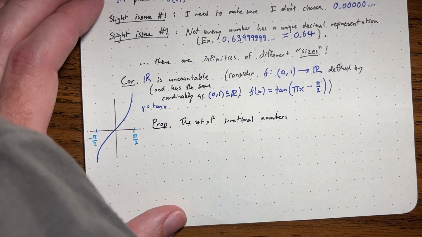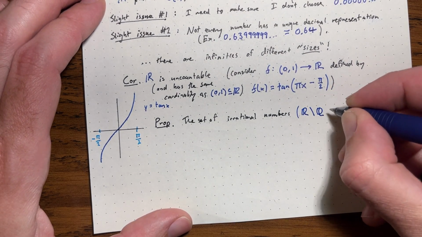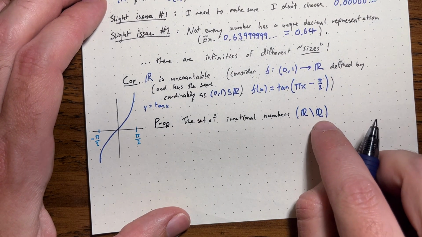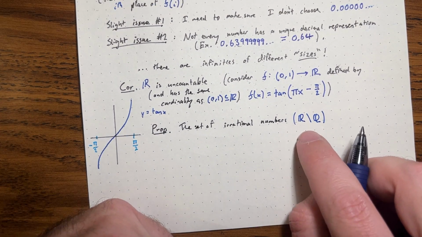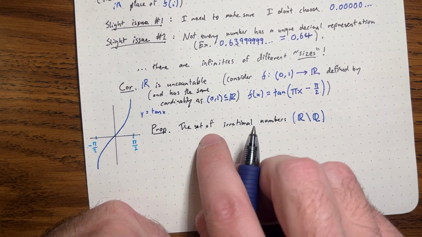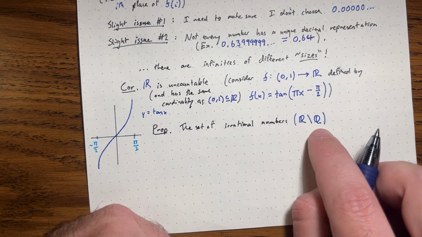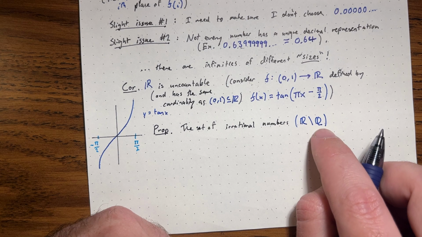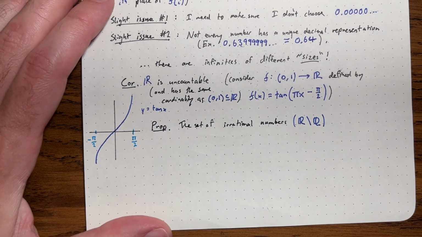Essentially, that's just R minus Q. So it's all the numbers that aren't rational but are real. So they have decimal expansions that go on forever without repeating or terminating. And Q are the ones where the decimal expansions are repeating or terminating.